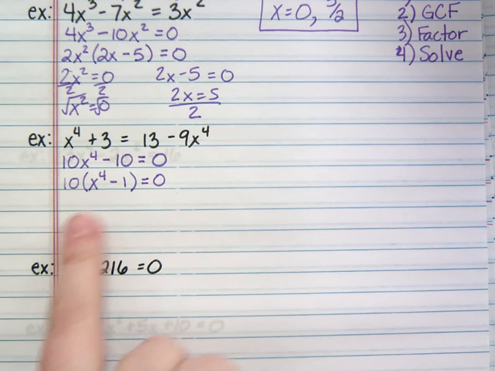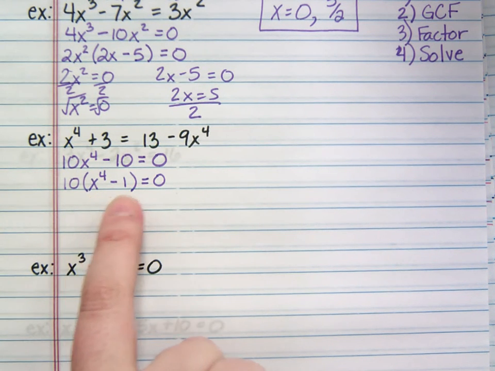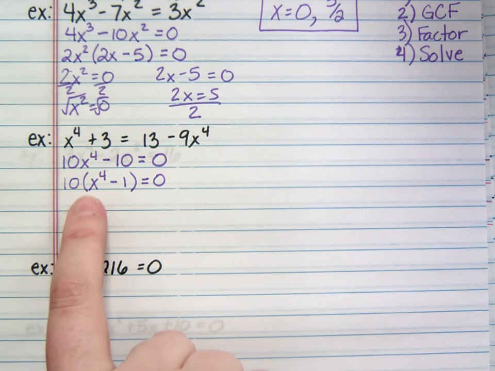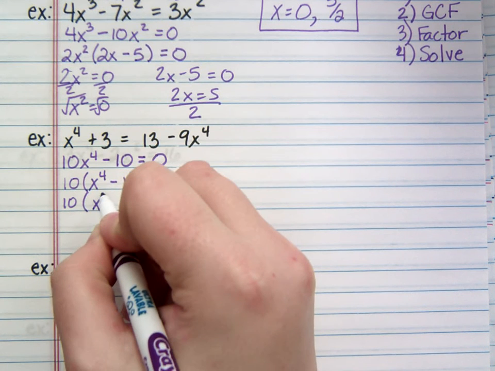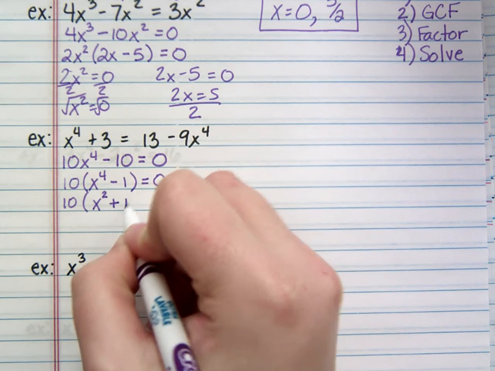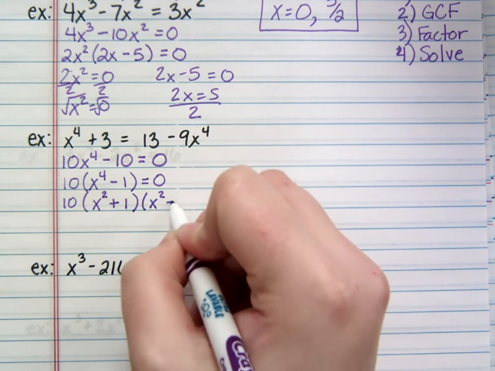Then look to see if you can factor, and we can on this one. X to the 4th and 1 are both perfect squares. Remember that any even exponent is a perfect square. With the difference of squares, you square root both terms. You can bring down the 10. Square root of x to the 4th is x squared. Square root of 1 is 1. So you do x squared plus 1 and x squared minus 1.